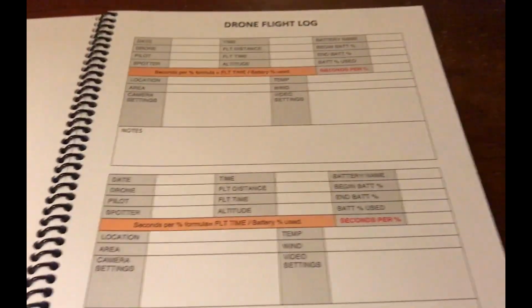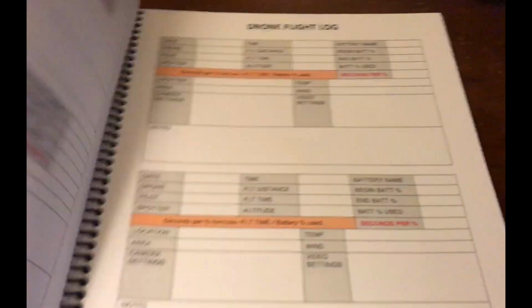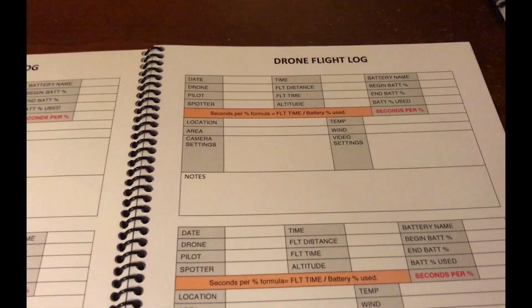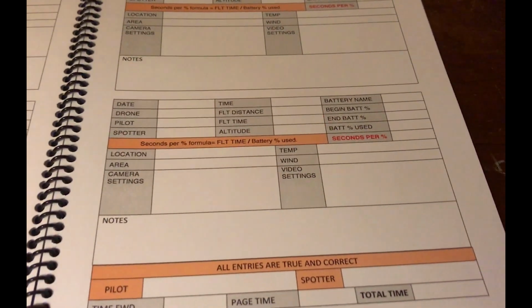And so now you can see the form that I created in Word, and I think it turned out pretty good. And now let me show you how I created this form inside of Microsoft Word.